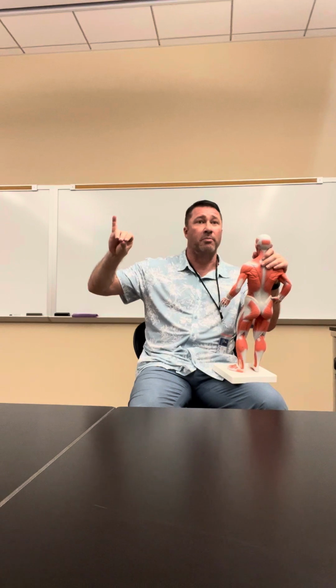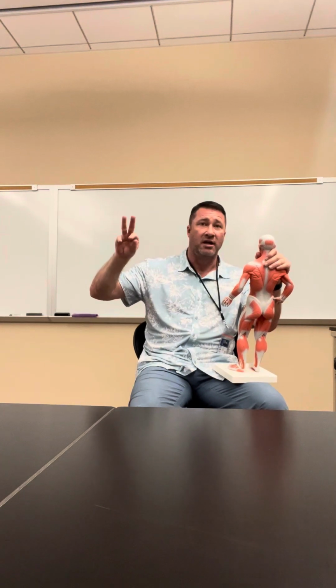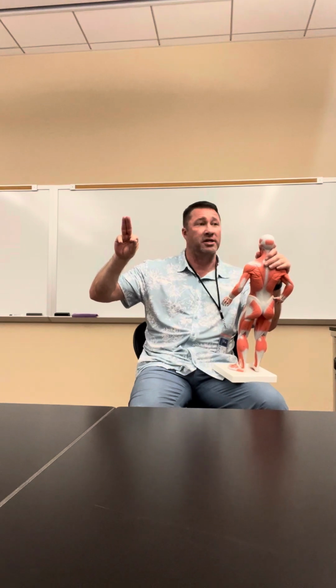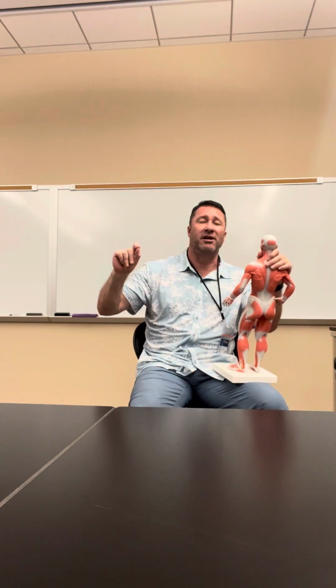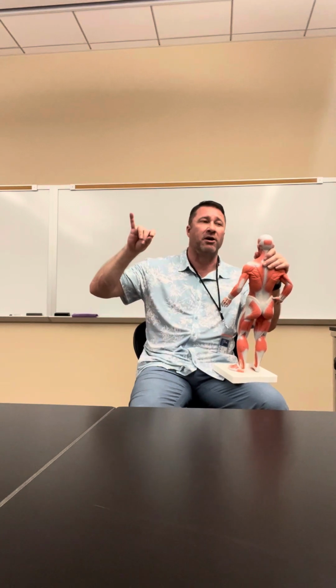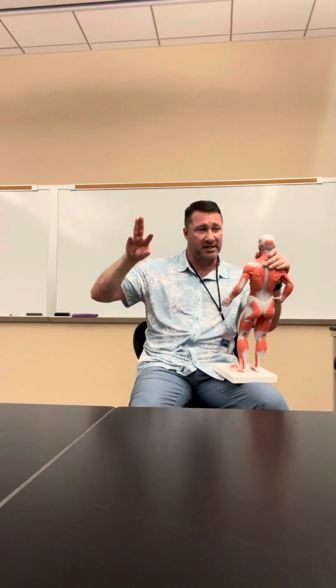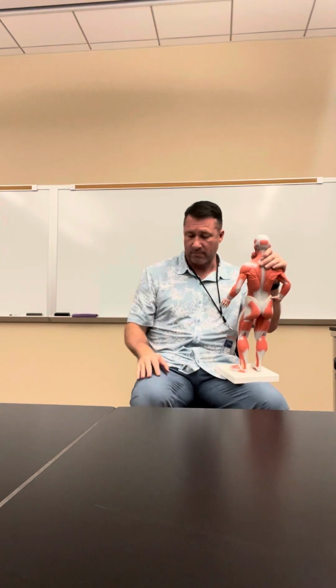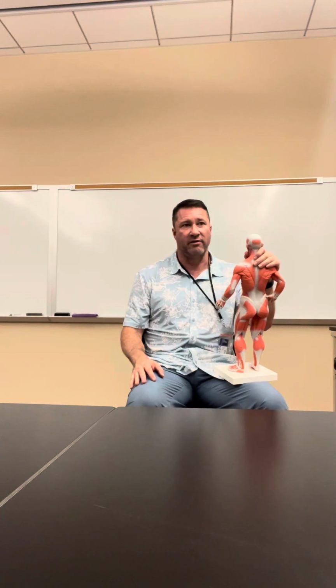On the other side: extensor carpi radialis, extensor carpi ulnaris, extensor digitorum. Okay, so those are the muscles of the forearm.